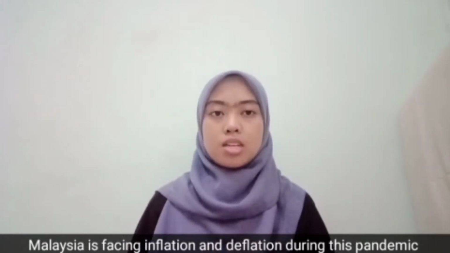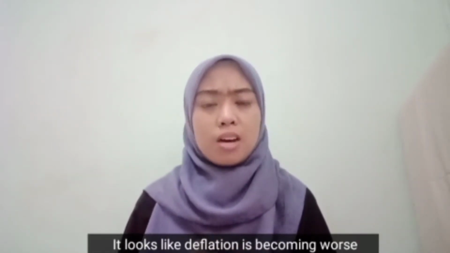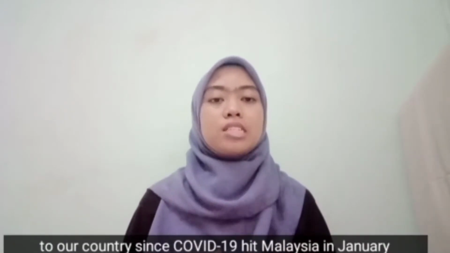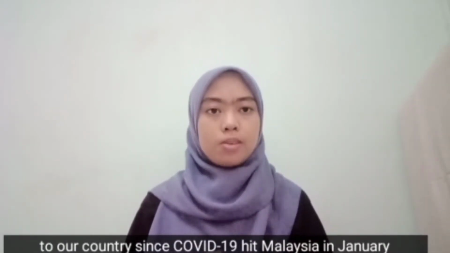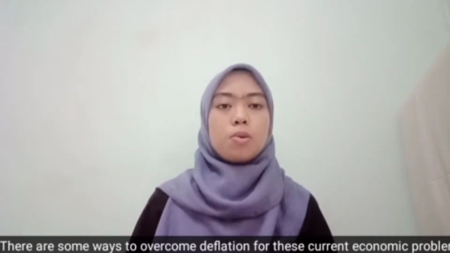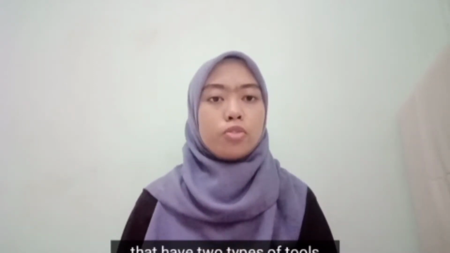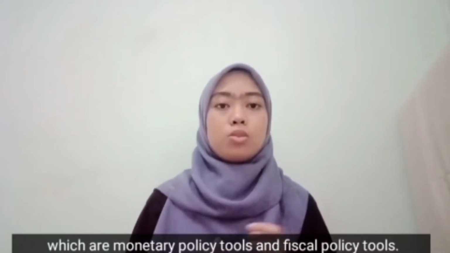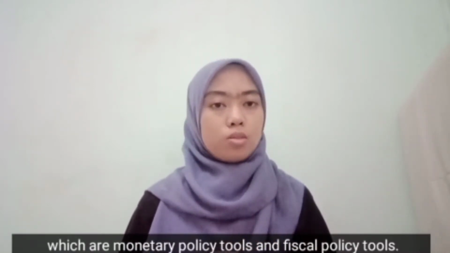Based on our analysis of the current economy, we found that Malaysia is facing inflation and deflation during this pandemic. It looks like deflation is becoming worse to our country since COVID-19 hit Malaysia in January. There are some ways to overcome deflation for these current economic problems that have two types of tools, which are monetary policy tools and fiscal policy tools.